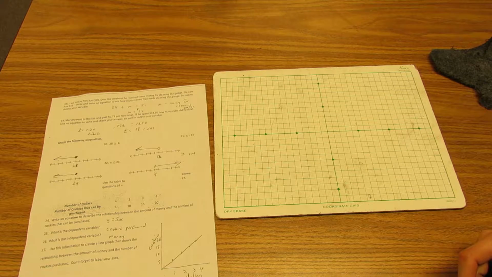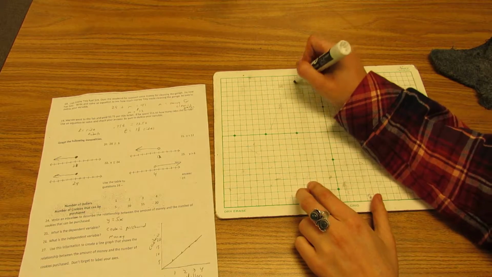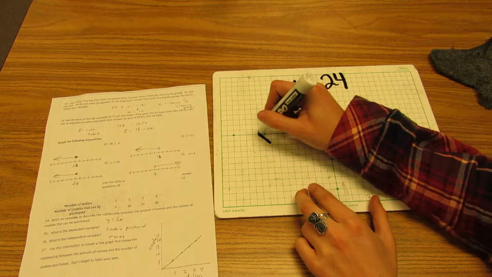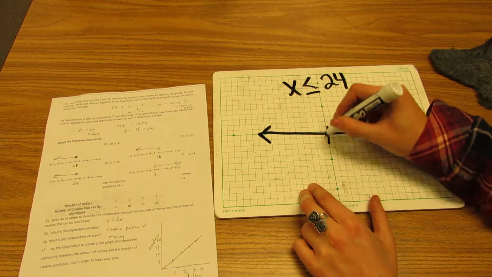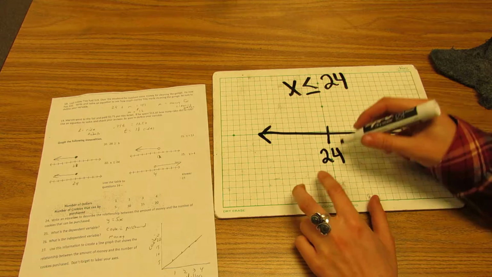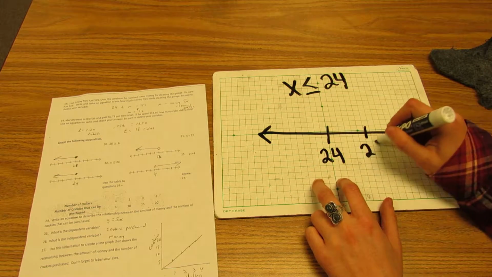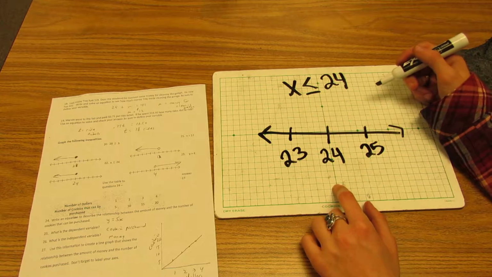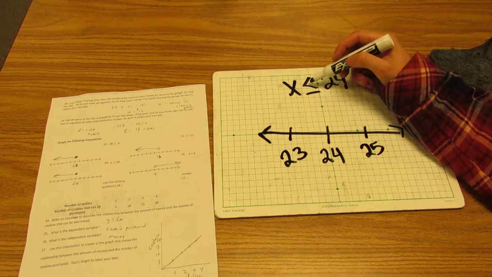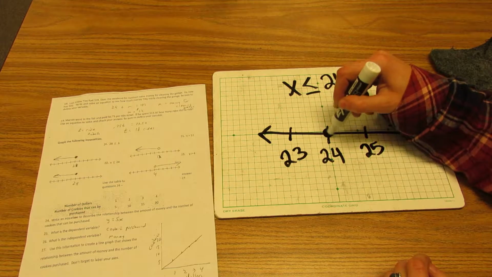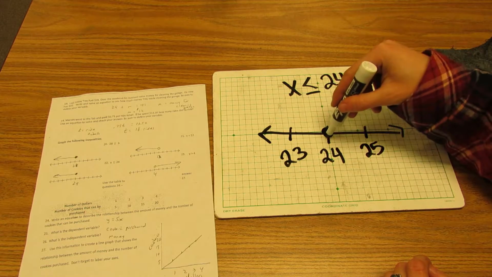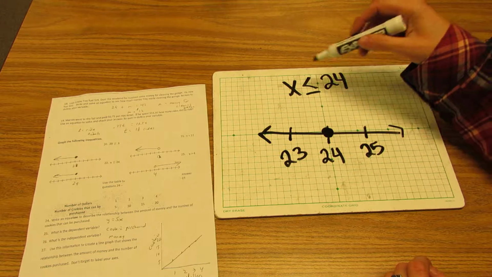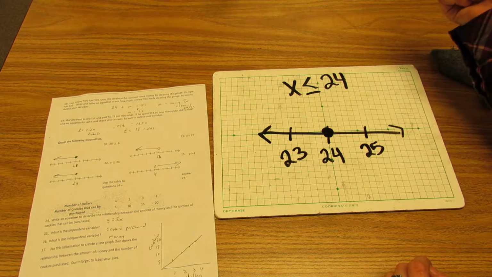Okay, number 22 says x is less than or equal to 24. So I'm going to go ahead and create my graph. Again, I told you all you have to do is put that number in question, one above or one greater, and one less than that number. So this is actually going to be a closed circle at 24, meaning that if I plug in 24, that would make this inequality true. 24 would be equal to 24.